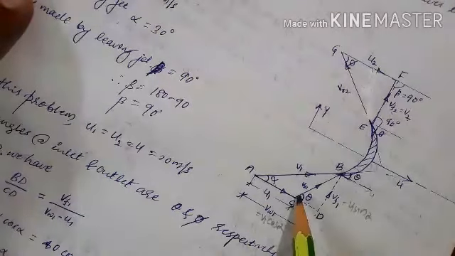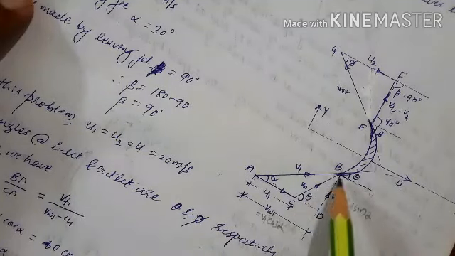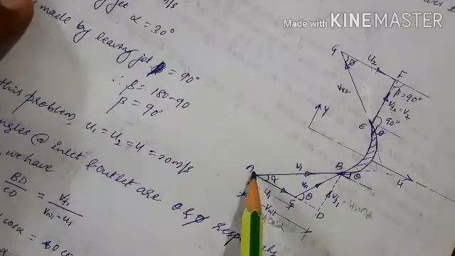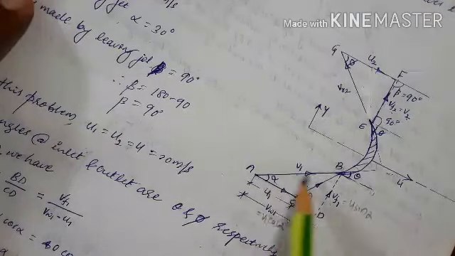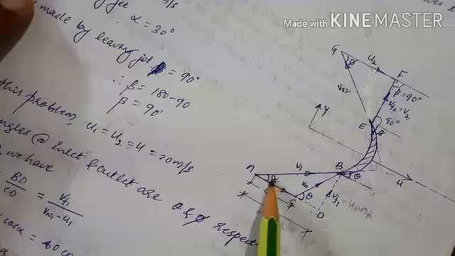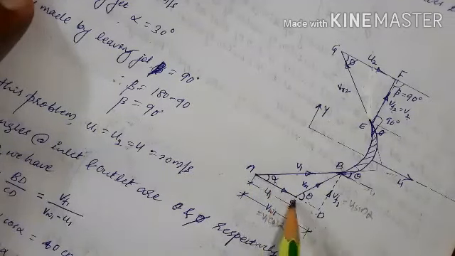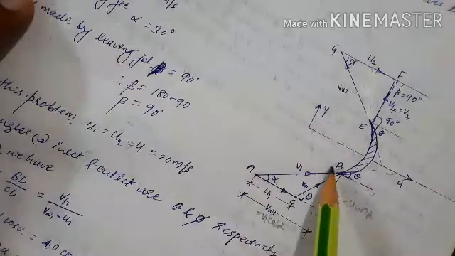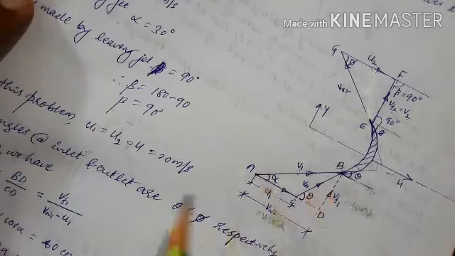Then the relative velocity makes an angle of theta. This theta is nothing but the vane angle at inlet. Triangle ABD represents the inlet velocity triangle, and this alpha is the guide blade angle, or the angle made by V1 with the direction of motion of vane. So this is the inlet velocity triangle. First you need to construct this velocity triangle.